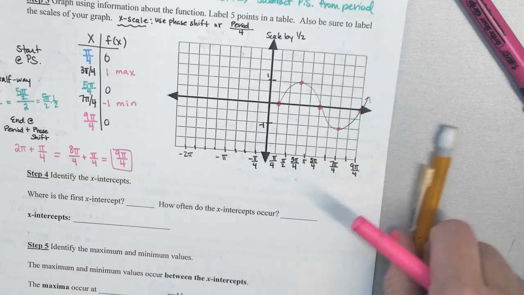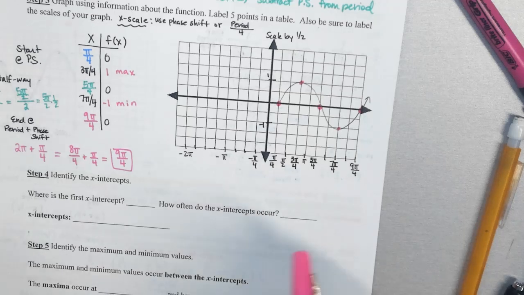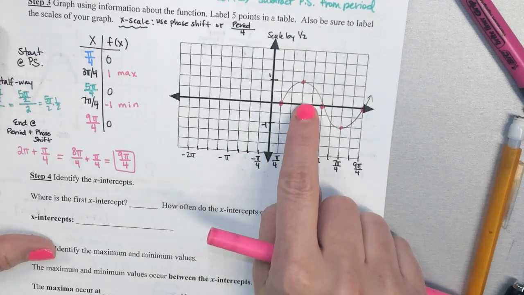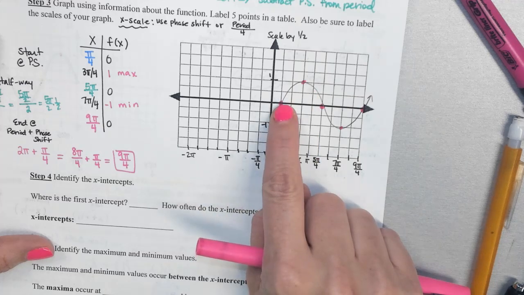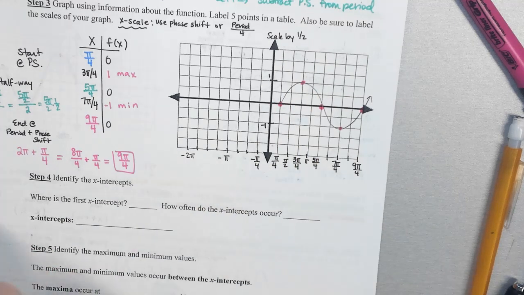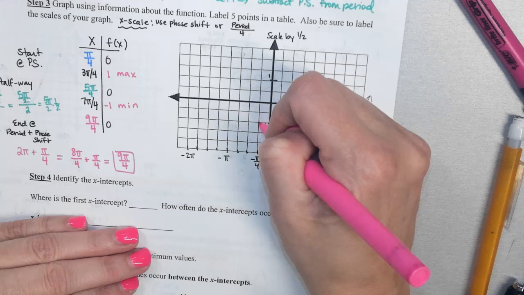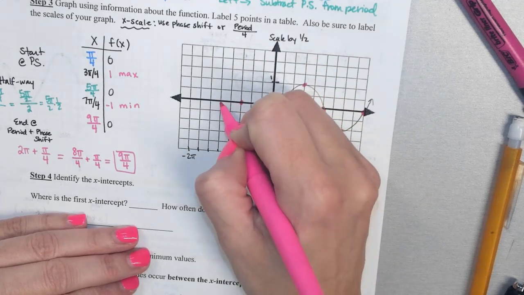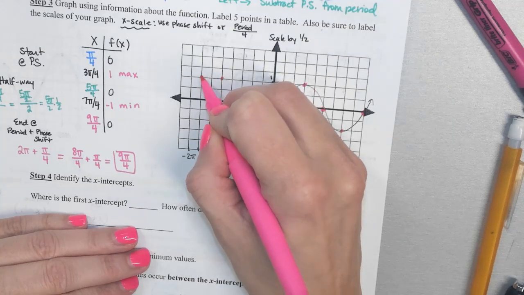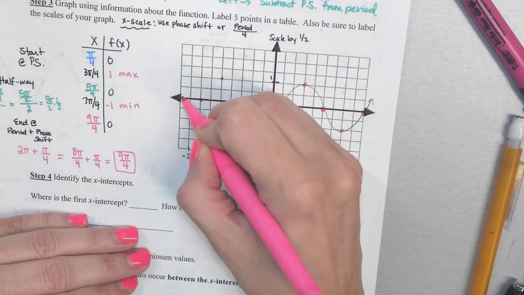And we definitely want to try it with pencil first. Okay, so 1, 2. If you go 1, 2, you're at your max. If you go the opposite way, 1, 2, you're at your min. And then 1, 2, intercept. 1, 2, max. 1, 2, intercept. 1, 2, min.